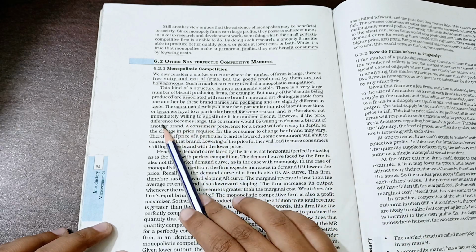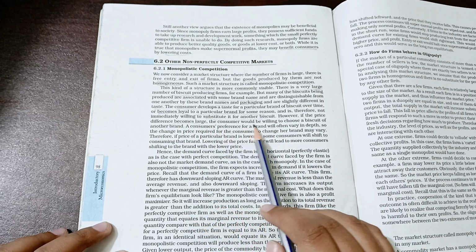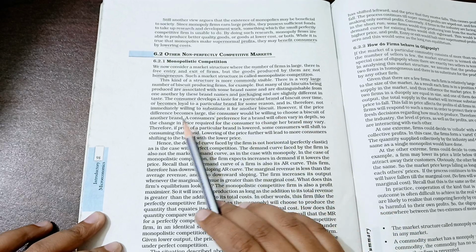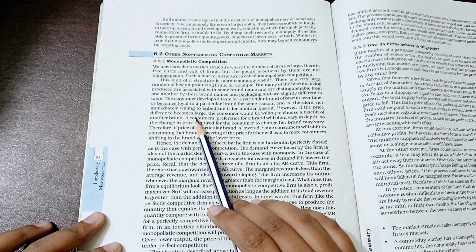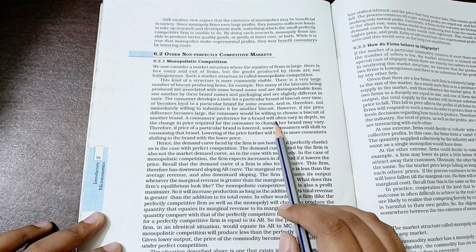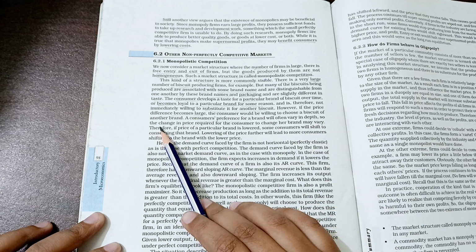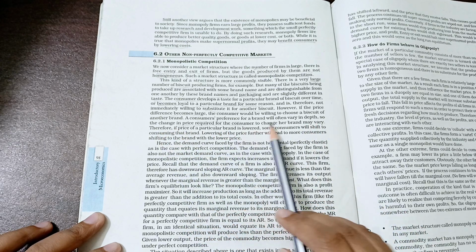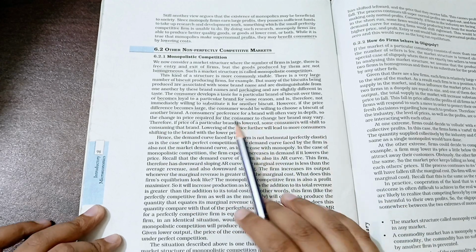However, if the price difference becomes large, the consumer would be willing to choose a biscuit of another brand. A consumer's preference for a brand will often vary in depth, so the change in price required for the consumer to change her brand may vary.